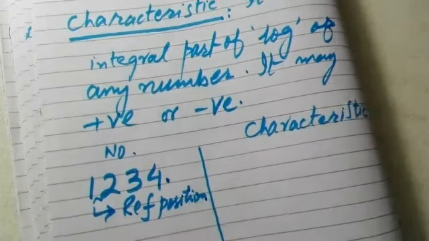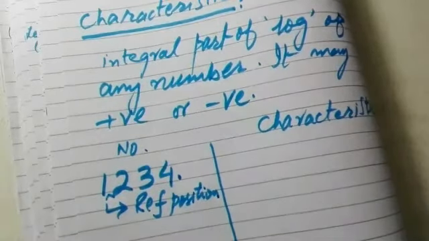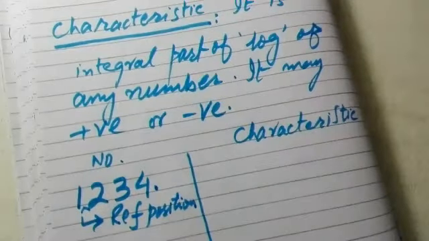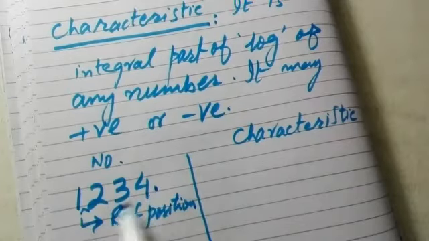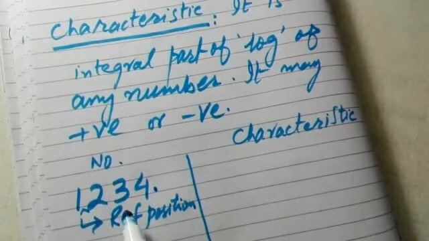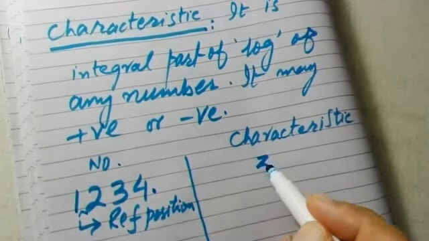I have to simply count the number of digits between the point of reference and the decimal. How many digits are there? If I count, you can see 1, 2, 3. So the characteristic of this number will be 3.